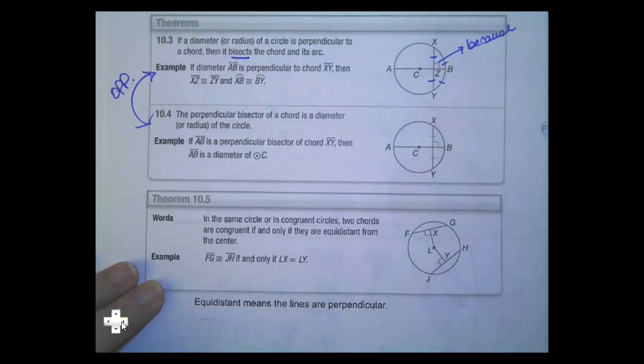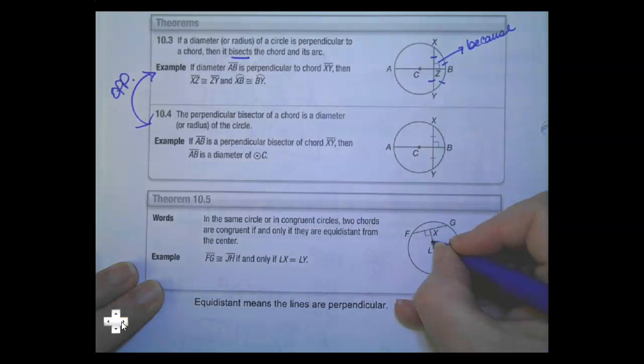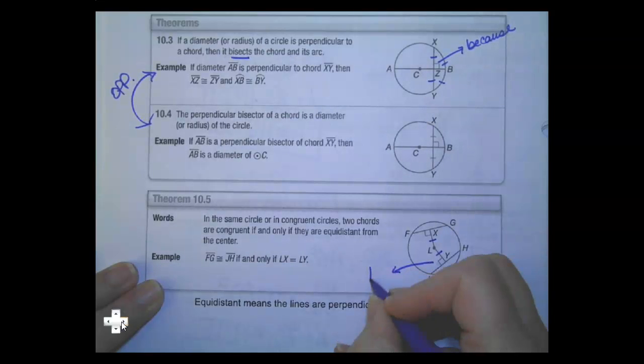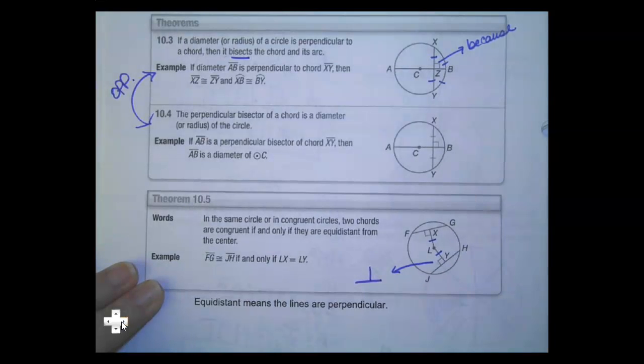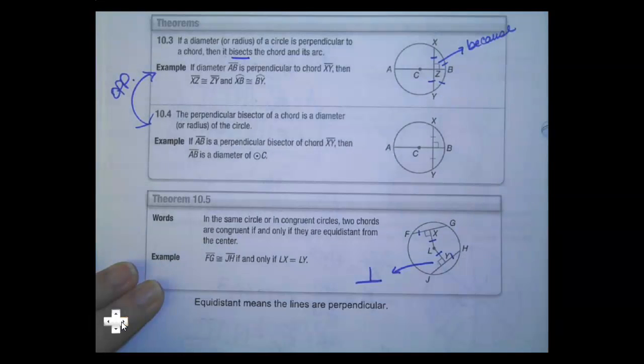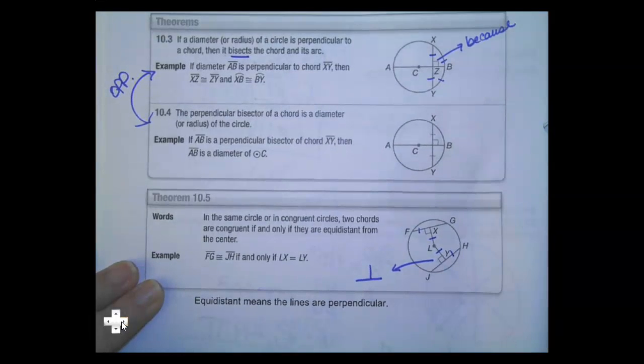In the same circle or in congruent circles, two chords are congruent if and only if they are equidistant from the center. So that means that this and this are the same because of perpendicularity. These are also the same. Moving on.